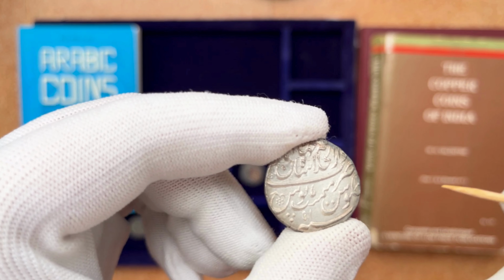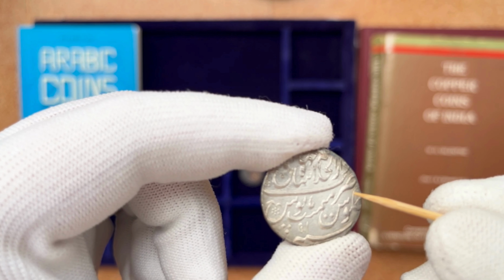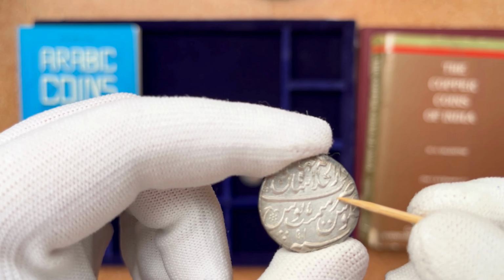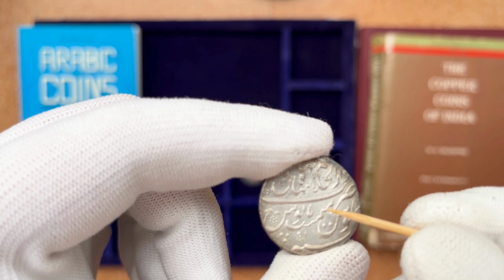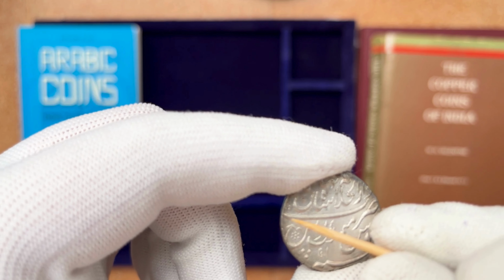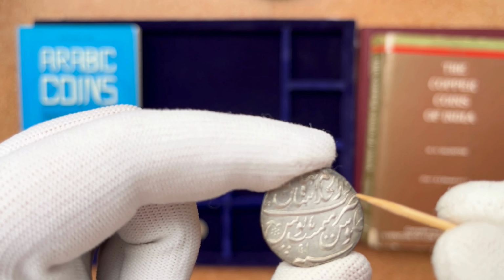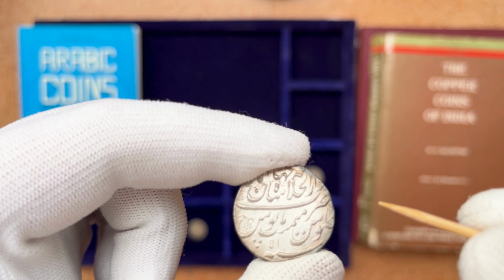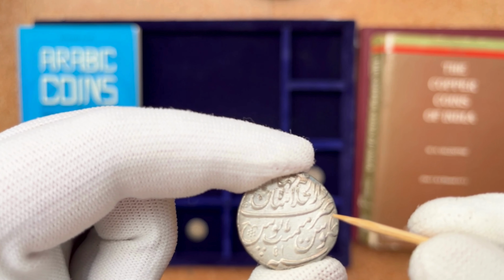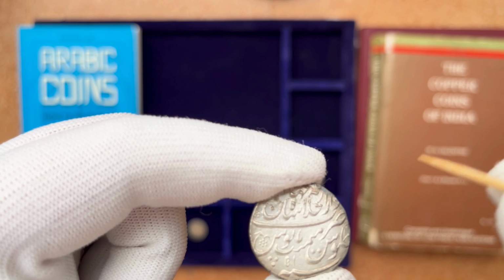And what I need you to spot here is the most critical element, which is the mint name. It always starts with this character Zarab. So there is this round loop and this little loop going downwards. This is Zara, and this long line which is dividing the coin into two, this is the Bay. So together it forms Zarab. Zarab translates to struck at. So whenever you encounter Zarab on a coin, you know that the mint name is somewhere around, even if it is fully or partly off the flan.